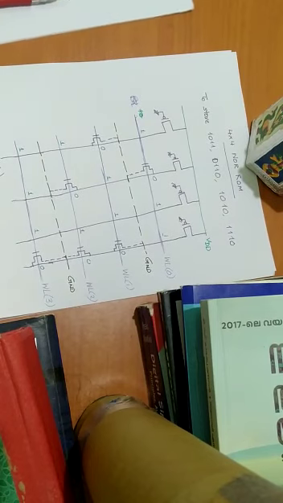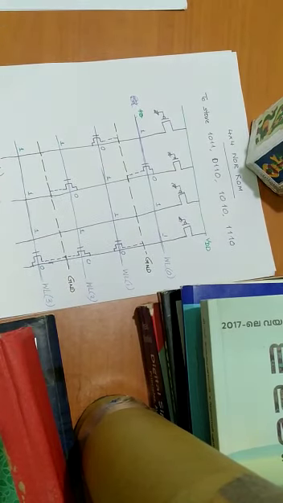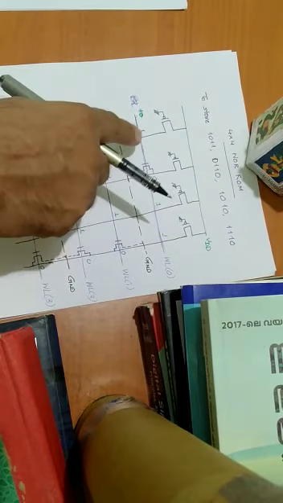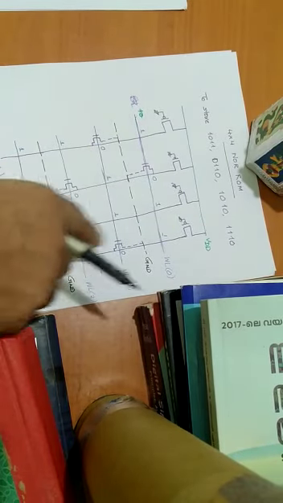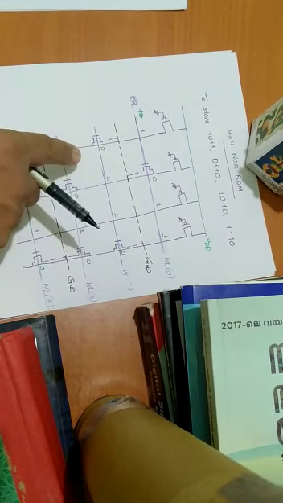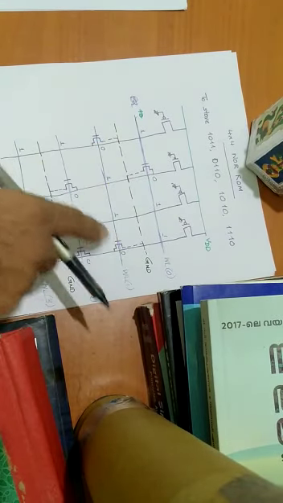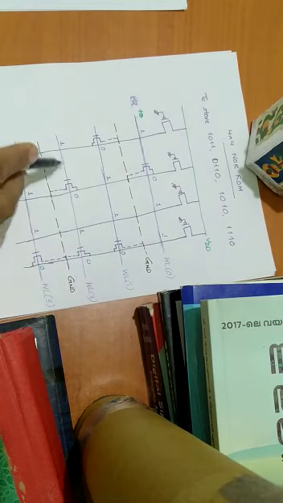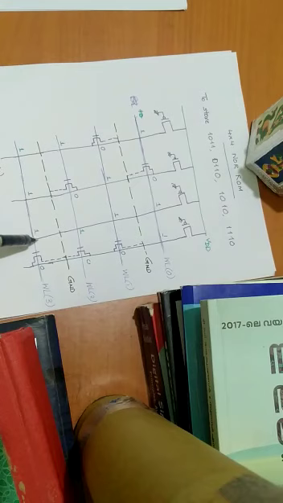So this represents a 4 by 4 NOR ROM. 4 rows are there and 4 columns are there. First row represents 1 0 1 1. Second row represents 0 1 1 0. Third row represents 1 0 1 0. Fourth row represents 1 1 1 0.